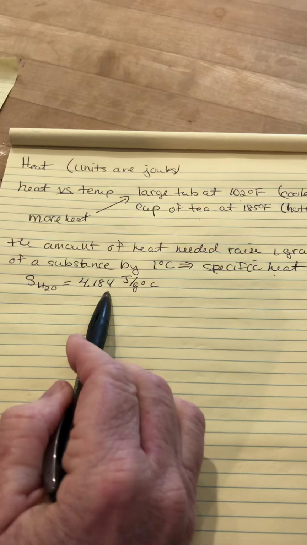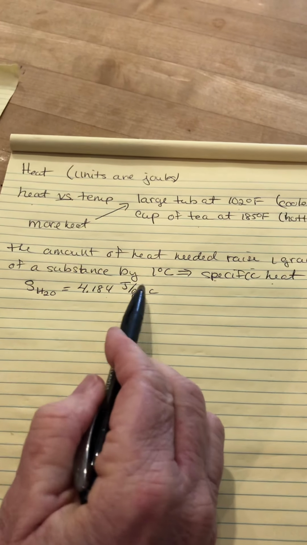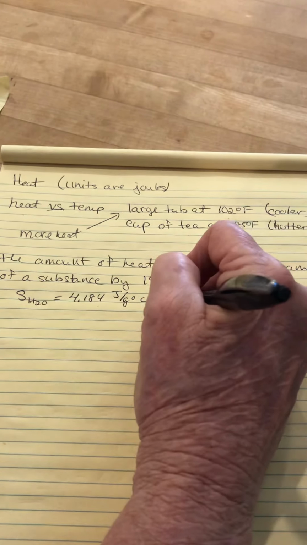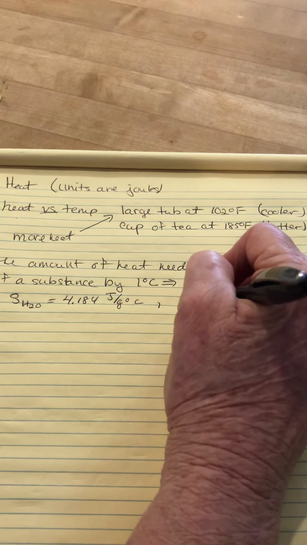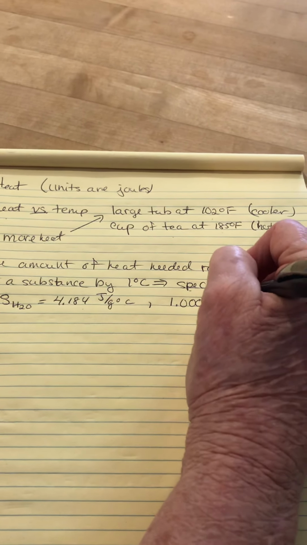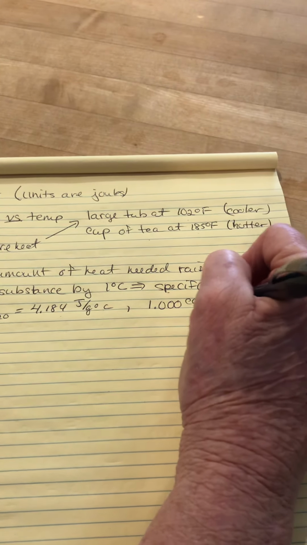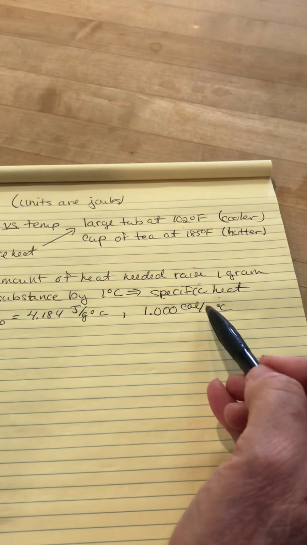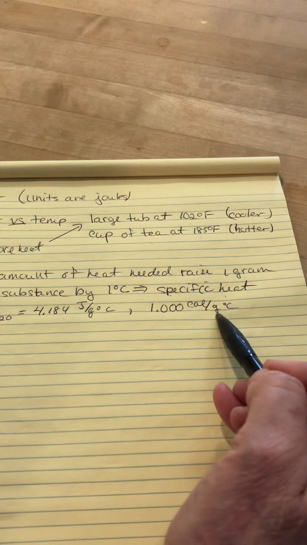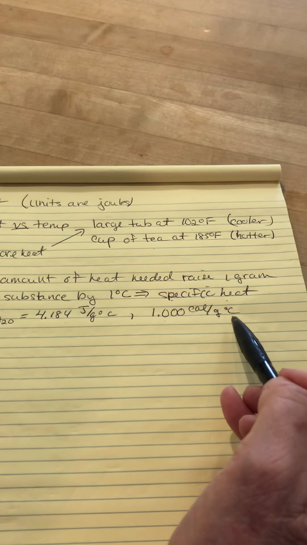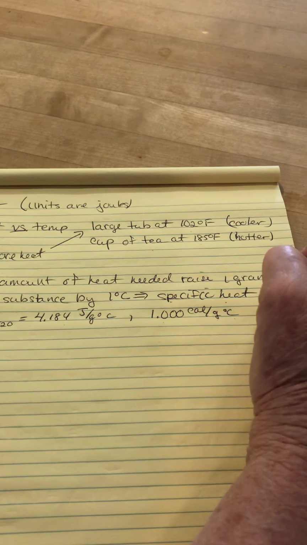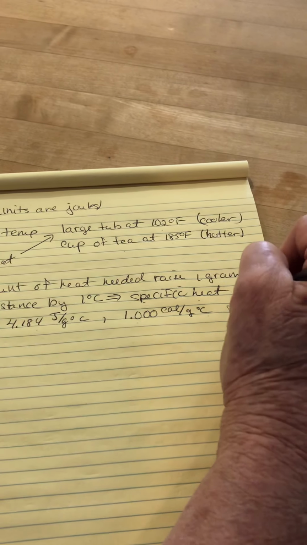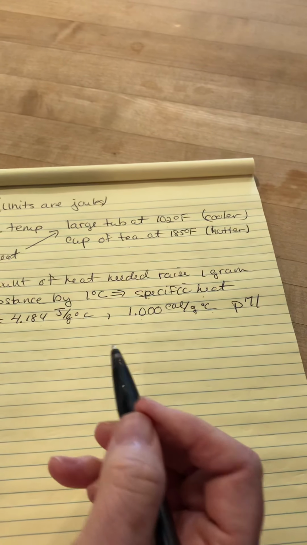That many joules are needed to raise 1 gram of water 1 degree Celsius, or we could write it as 1.000 calories per gram degree Celsius. Takes that many calories of heat, 1 calorie to raise 1 gram of water 1 degree Celsius. These are all on page 71 of your text, and you can look them up online.